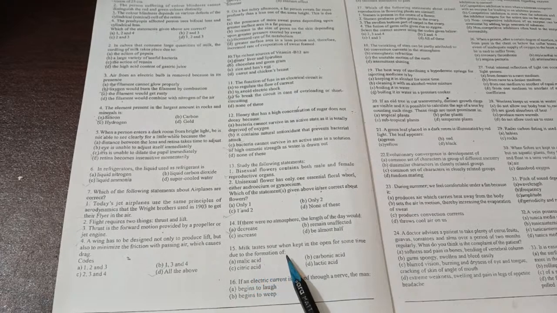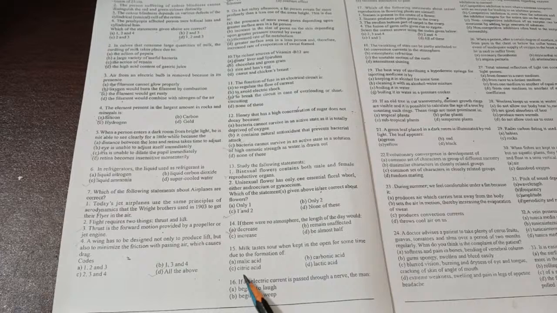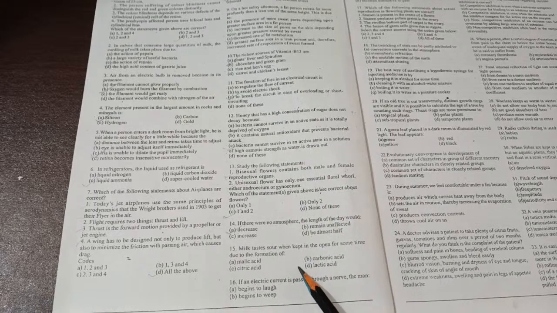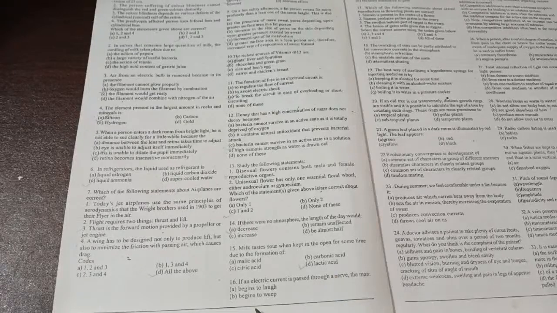Milk tastes sour when kept in the open for some time due to the formation of malic acid, carbonic acid, citric acid, lactic acid. तो इसका आंसर है ऑप्शन डी, lactic acid.